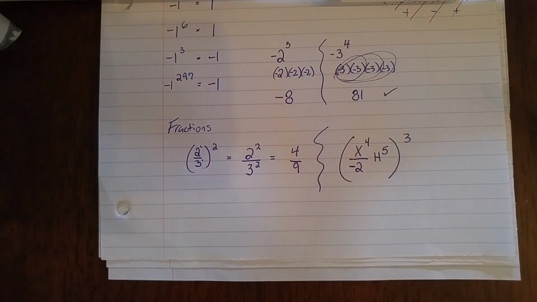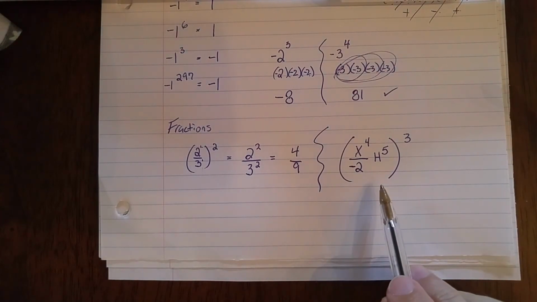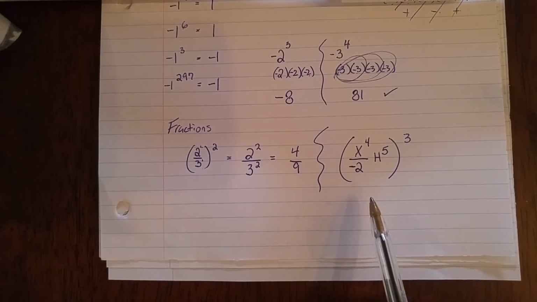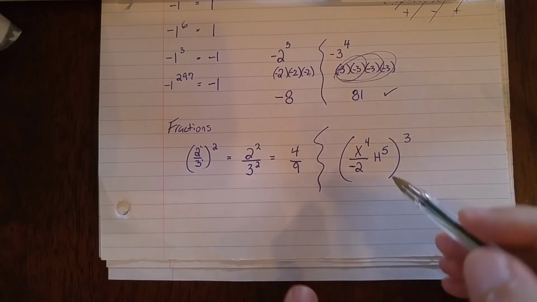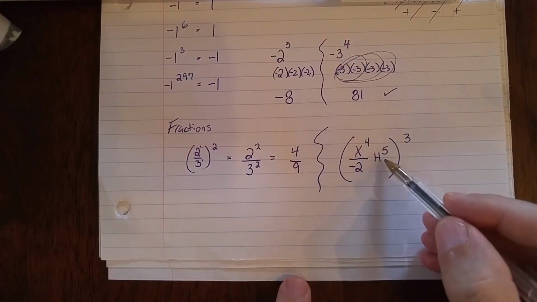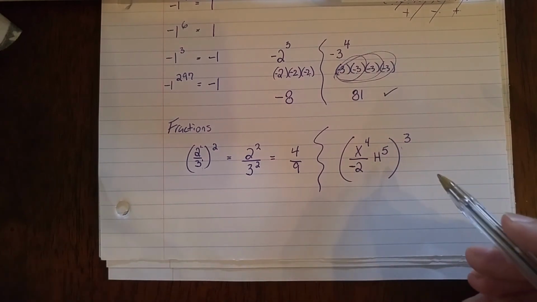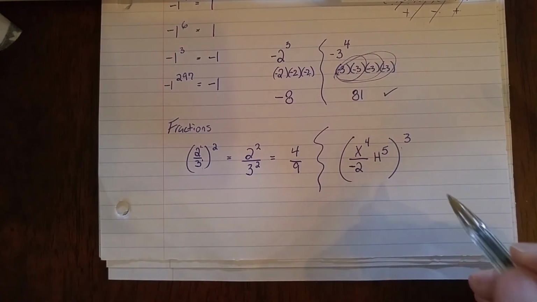All right, so let's see if you really have that. Let's look at this problem right here. Is this one making anybody cringe in their seats? It's really not that bad. So we've got a fraction, and this fraction is being multiplied by h to the 5th. The whole entire thing is to the 3rd power. Take it piece by piece, or part by part.